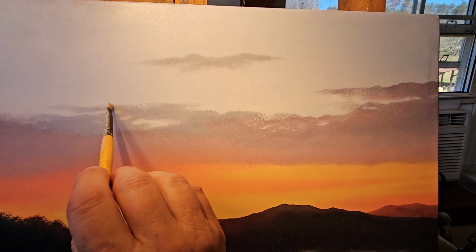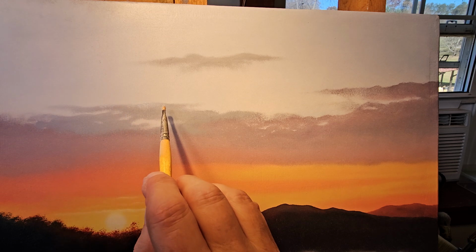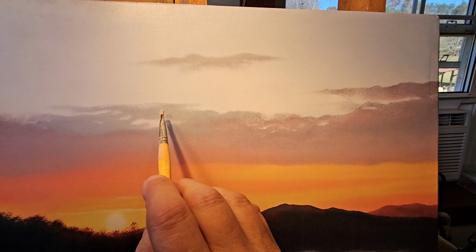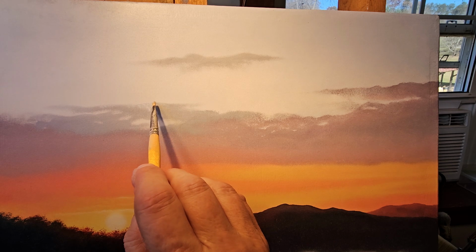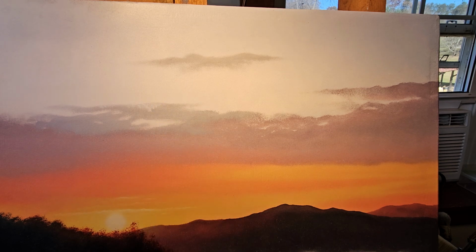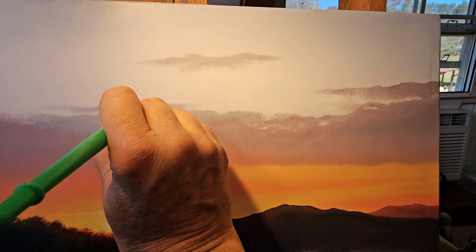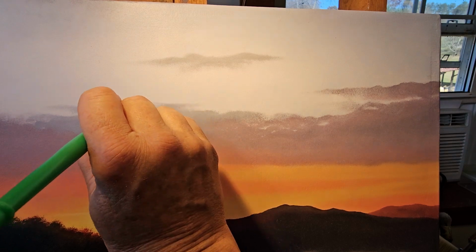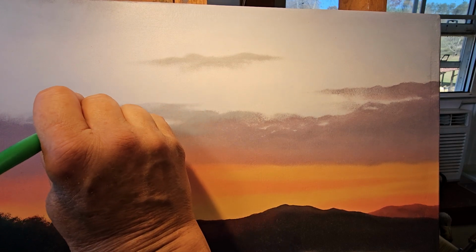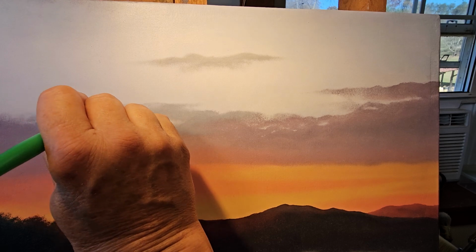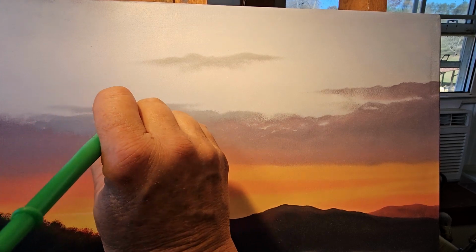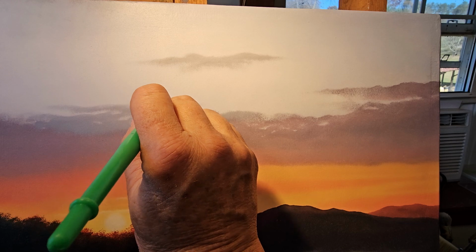And this won't exactly follow the pattern of the cloud itself. Some areas it's going to come down a little lower. Some areas it won't hit at all, but blend it in pretty good.